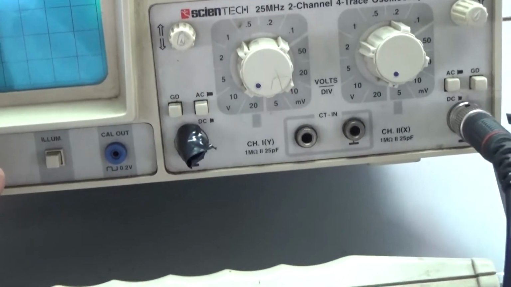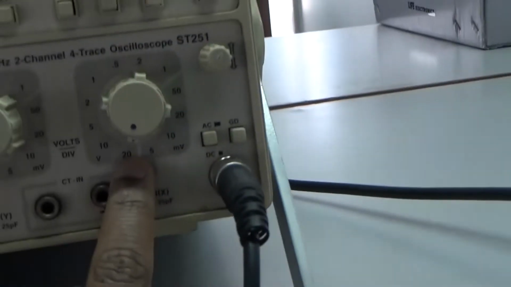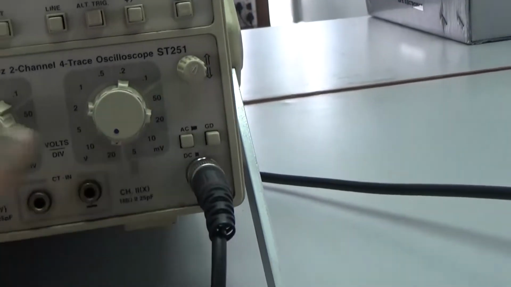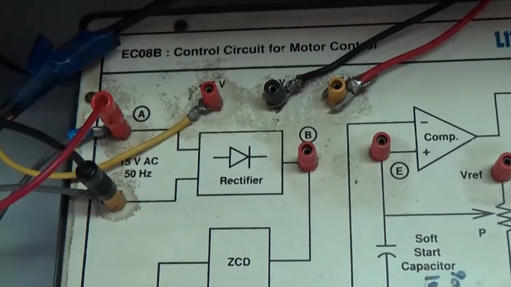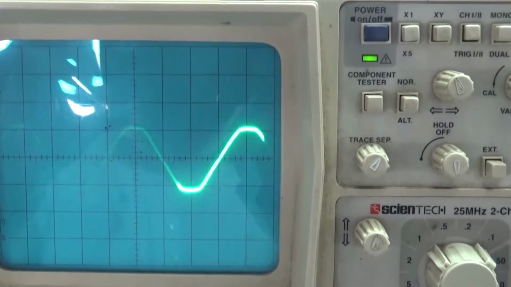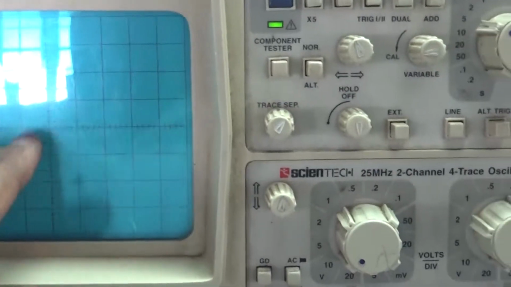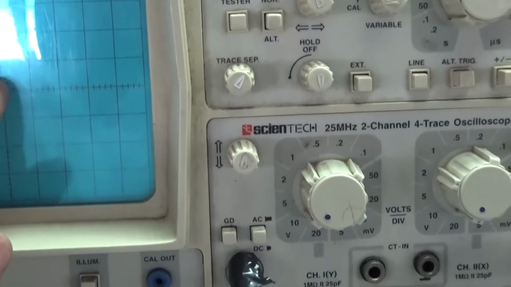So 1.1 peak value of the amplitude into 20. So 20 into 1.1 is 21 volt. So this is a peak value. We have given the 15 volt AC. 15 is the RMS value. So in the CRO we can see only the peak value, not the RMS value. So 15 into root 2, we are going to get around 21 volts peak.